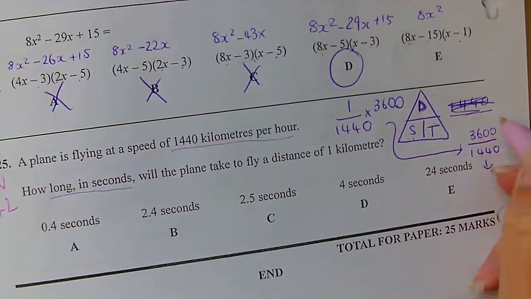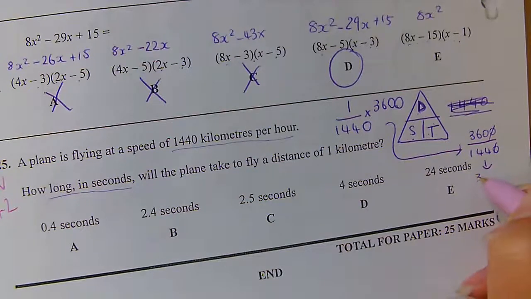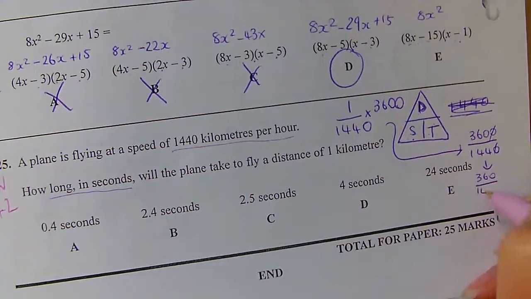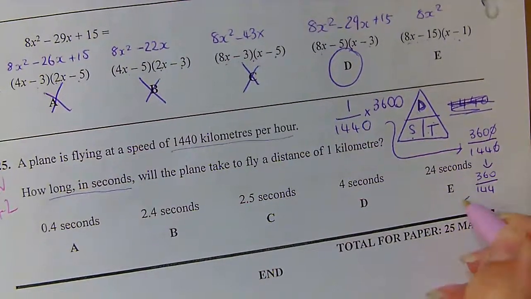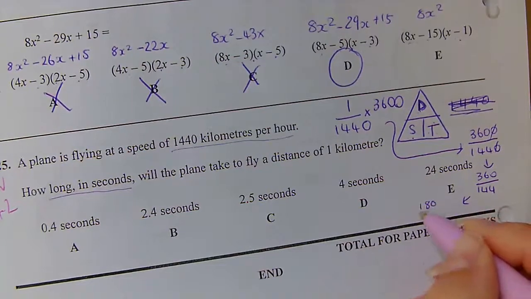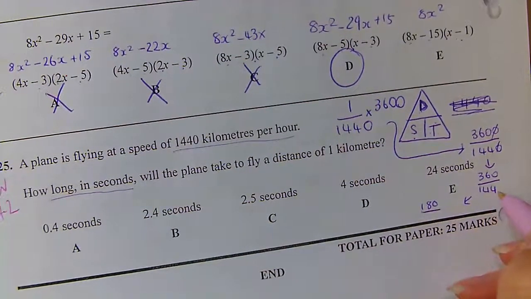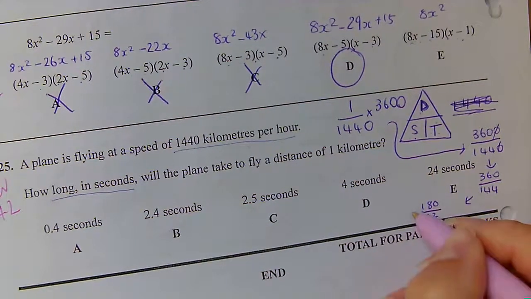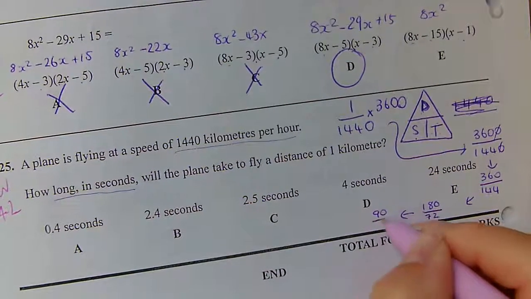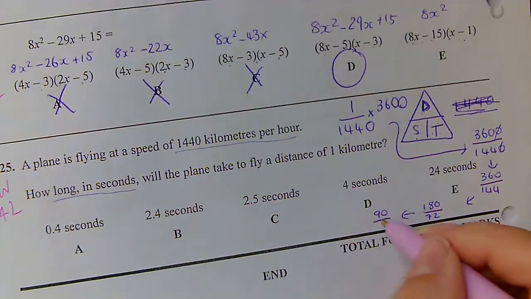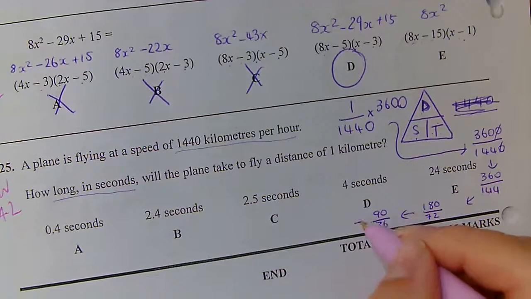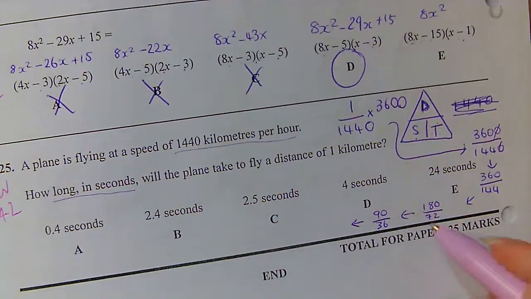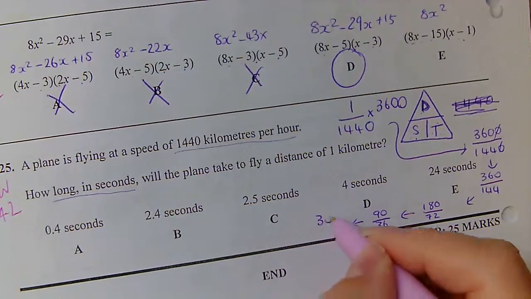We can cancel this down. I'm going to take the 0 of both of them. We've got 360 divided by 144. Okay, I can half both. 180 divided by 72. I can half both again. 90. Half of 72 is going to be 36. I know 3 goes into both. How many 3's go into 90? Well, how many 3's go into 30 is 10.